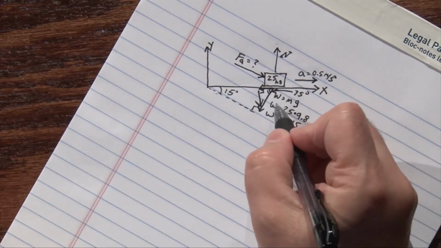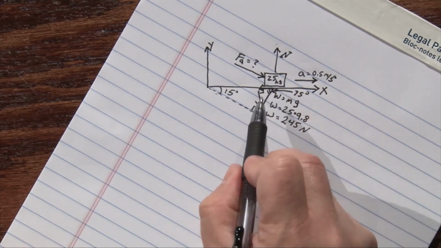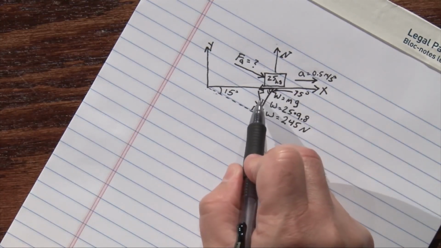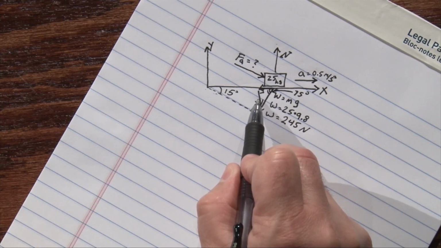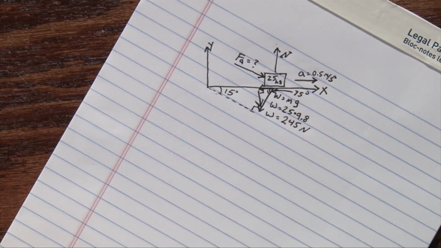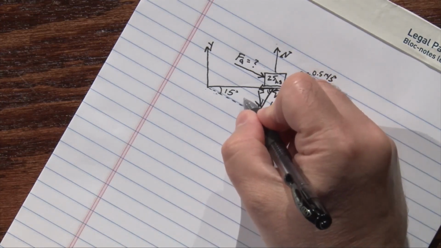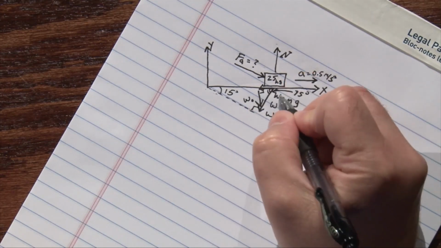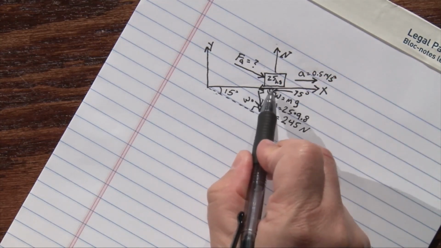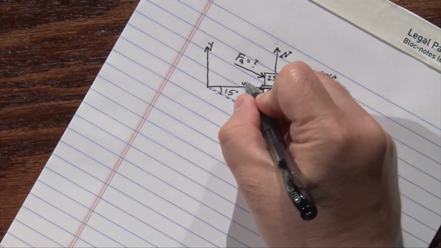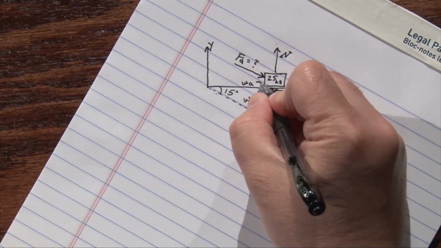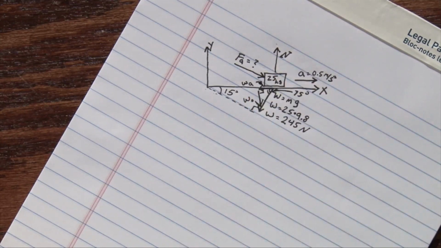Okay, now that we have this 75-degree angle, this side is going to be opposite the 75-degree angle. So this side is going to be weight opposite, and this side right here is going to be weight adjacent. Weight adjacent is in there. Okay, and I have to do the same thing for the applied force.